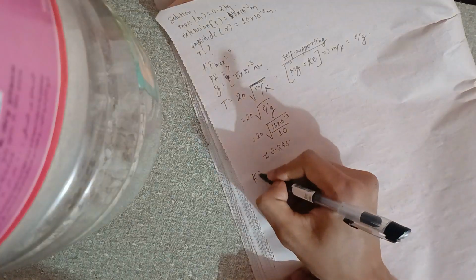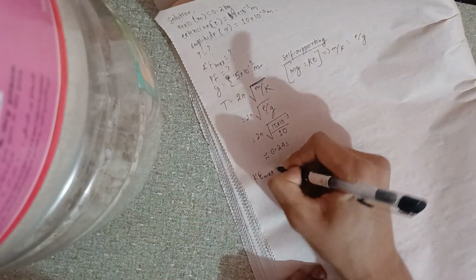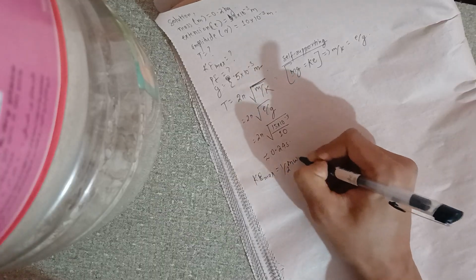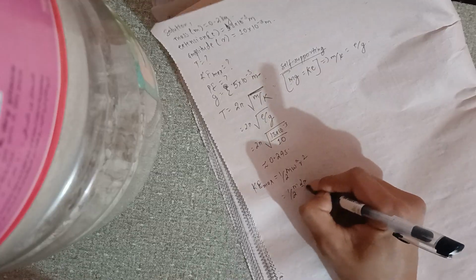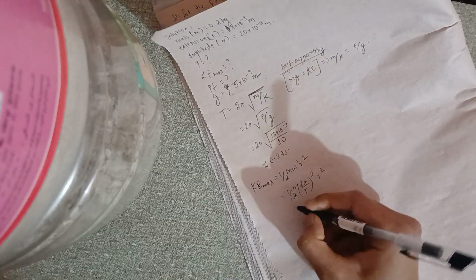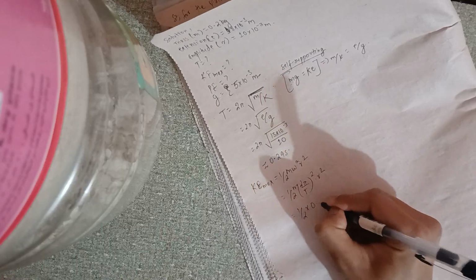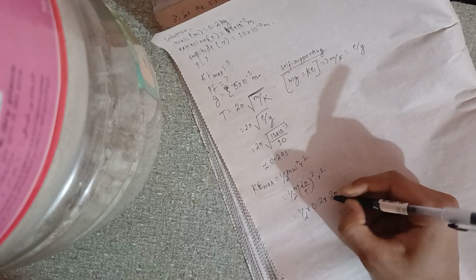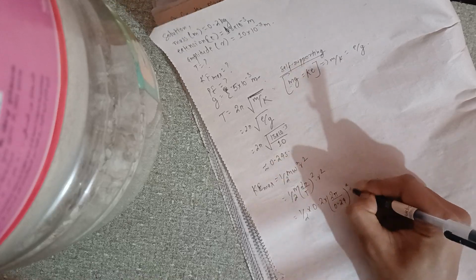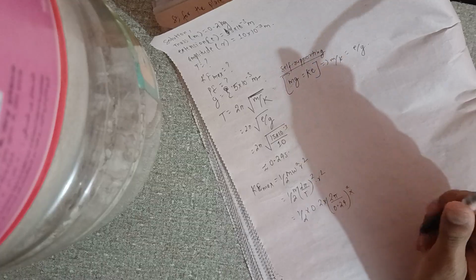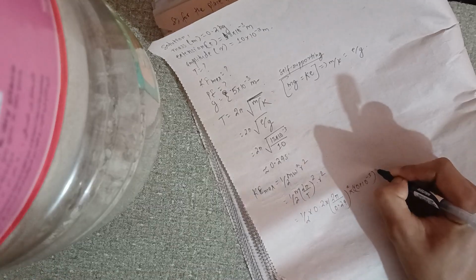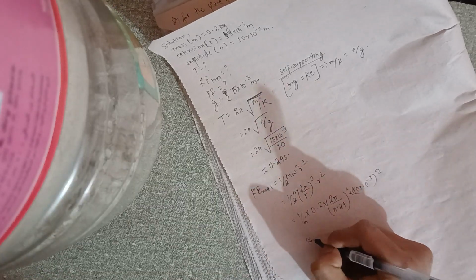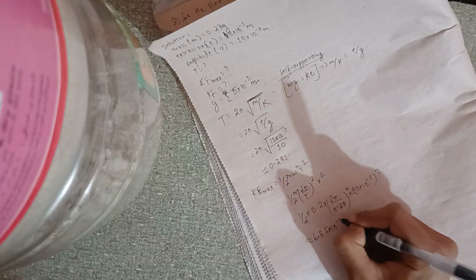Now that we have the time period, we can easily find out the kinetic energy max, which is given by 1 by 2 m omega square r square. So 1 by 2 m, 2 pi by T whole square times r square, equal to 1 by 2. The mass is given 0.2, into 2 pi by T, and T is 0.24, whole squared, into r square. Radius is given, radius is 10 to the power minus 3 meter squared. So this will come around 6.85 into 10 to the power minus 3 joules.